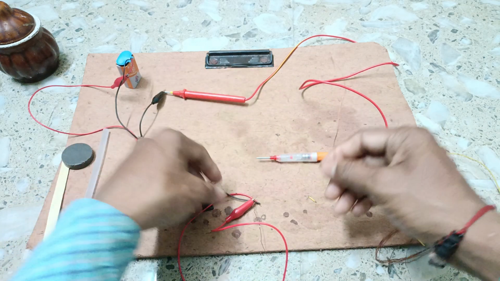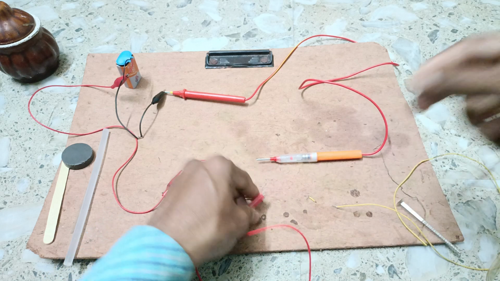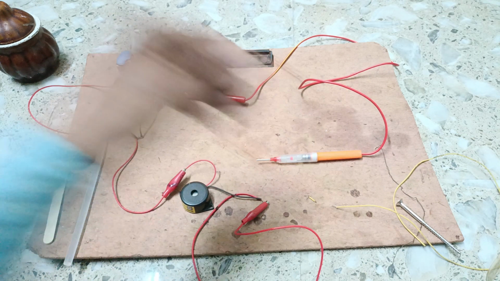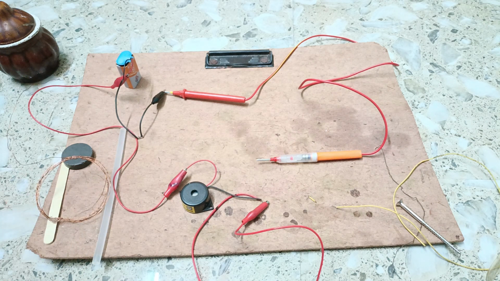And you know that copper is a good conductor of electricity. Copper, silver, these are good conductors of electricity. In this way you can find out the various materials which are good conductors of electricity and which are bad conductors of electricity.